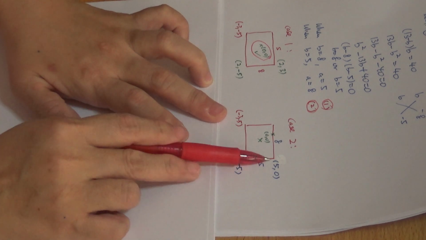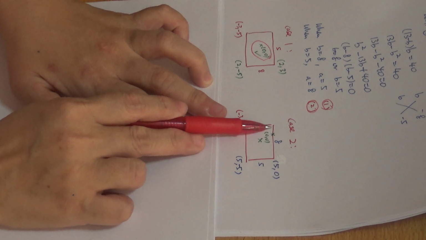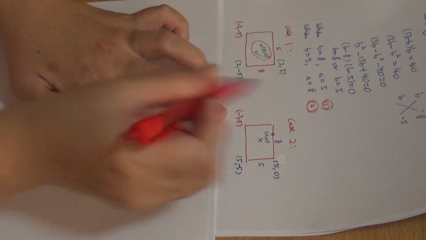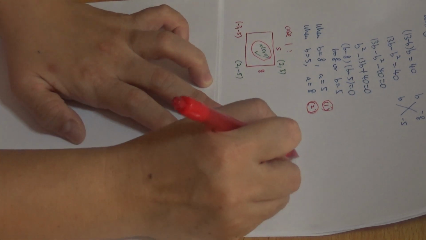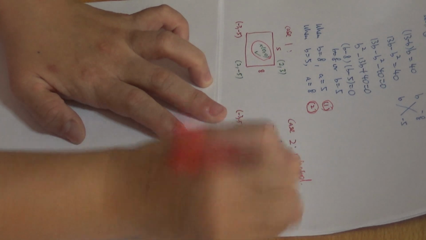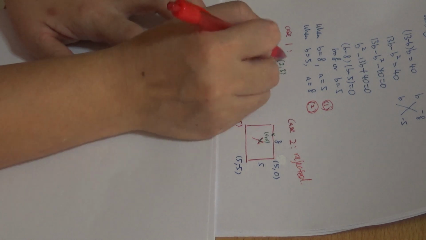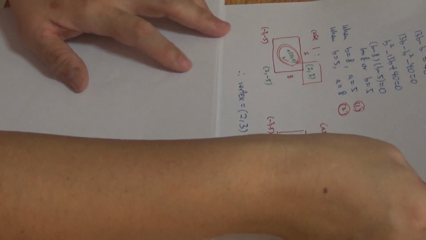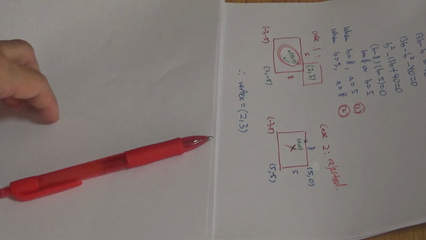Now if we realize this, the point (0, 0), which is the origin, will lie on the rectangle and not inside the rectangle. It is not inside the rectangle, so this case will be rejected. So we only want case 1. So the coordinates of the vertex that's diagonally opposite (-3, -5) will be (2, 3). So only this particular case is accepted.